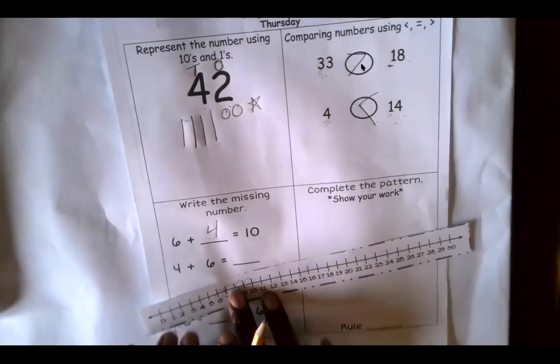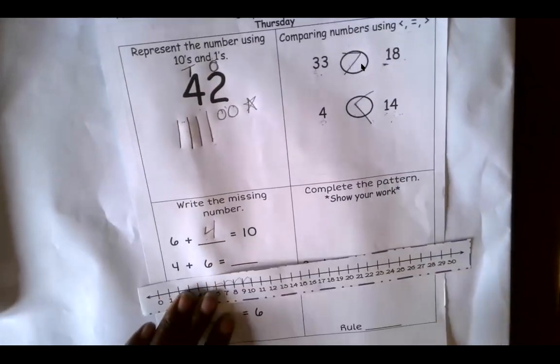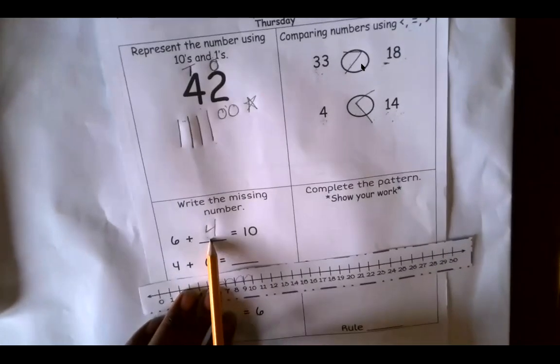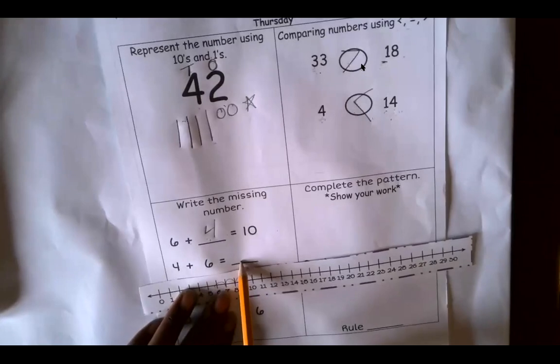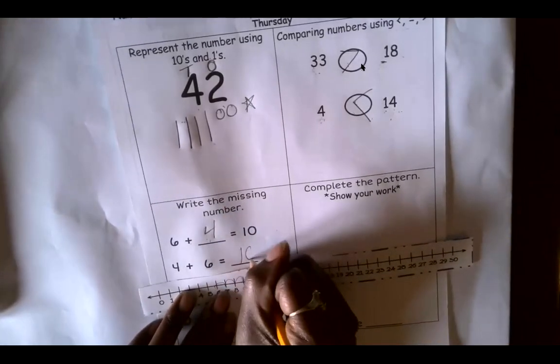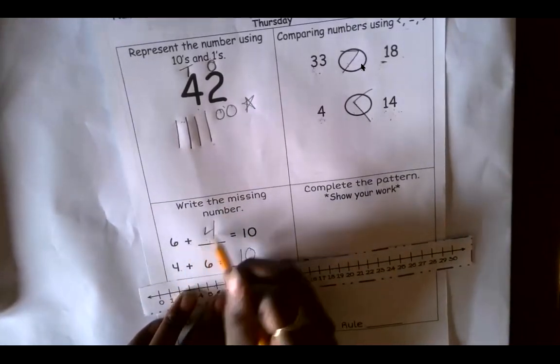Let's do the next one. 4 plus 6. Hmm, if 6 plus 4 equals 10, then I know that 4 plus 6 must equal 10 because it's the same numbers, they're just switched.